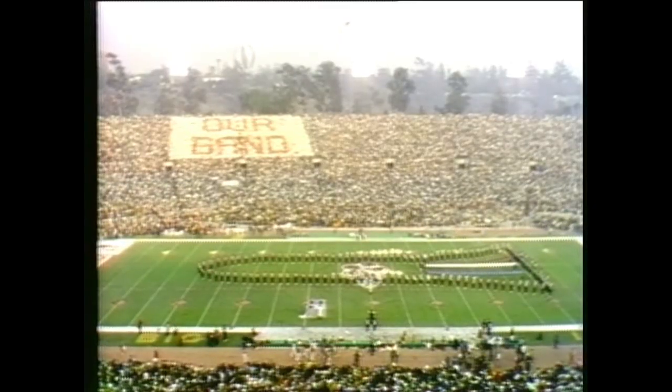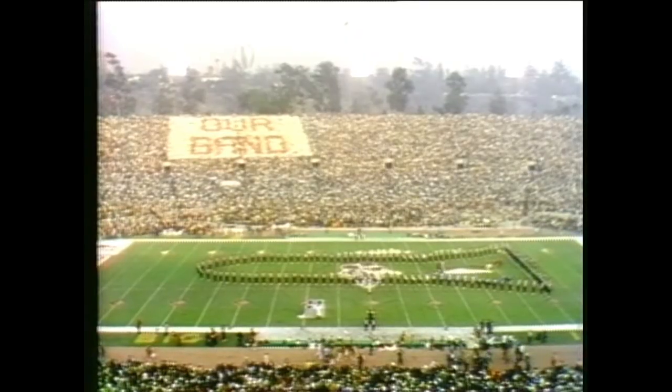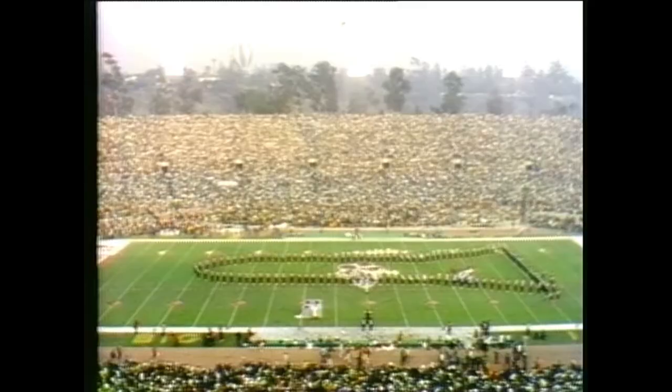Band drills should click to perfection and leave directors lazy for lack of direction.